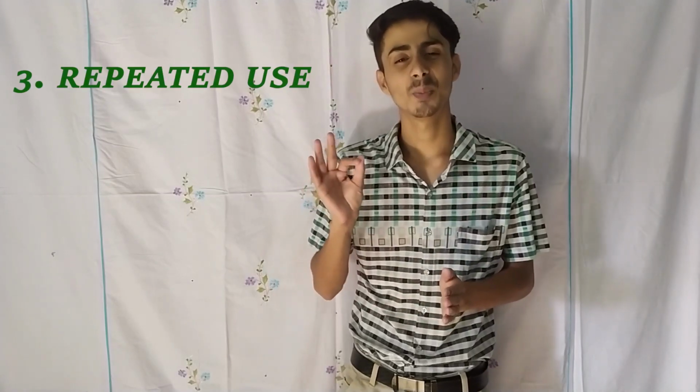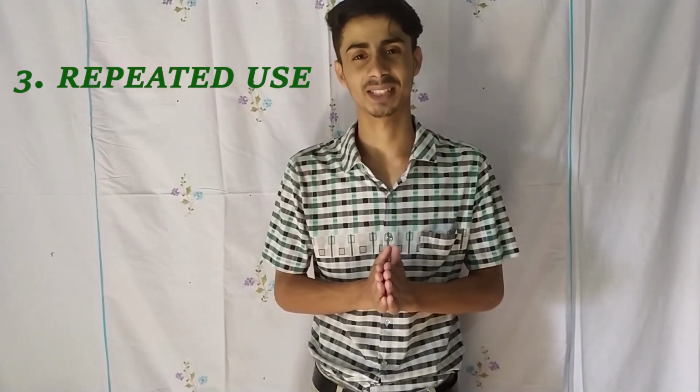Point number 2 is interaction. The decision support system is a computer-based system, and it provides interaction between the user and the software to perform their activity. The user provides the input in the system, and the software, with the help of the desired input that is given, gives the output, and that is how it performs its activity.